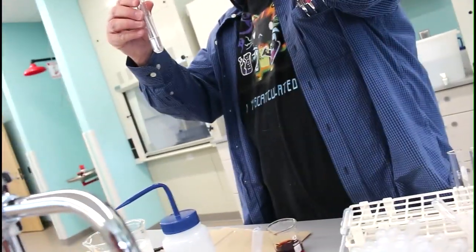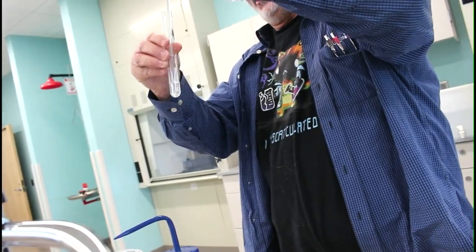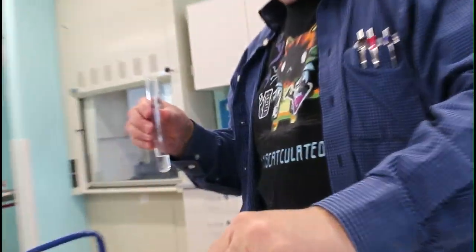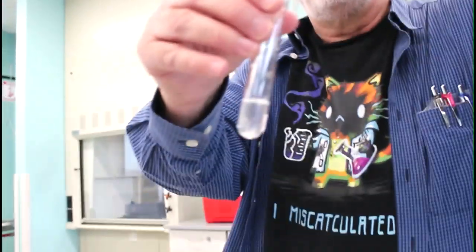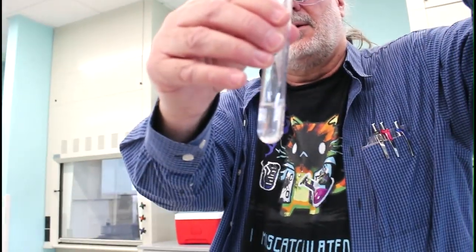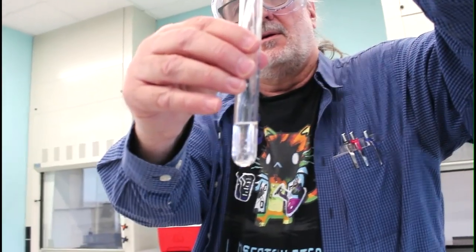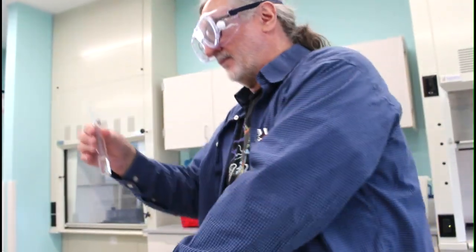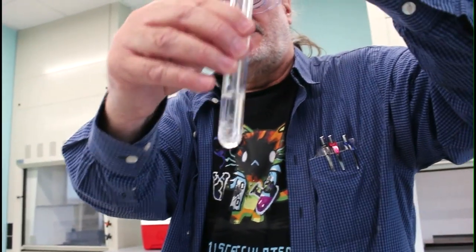Then I'm going to add another milliliter. I'm going to break that clump up as best I can. And then I'm going to add another milliliter of the ammonia. And I'm going to stir it.